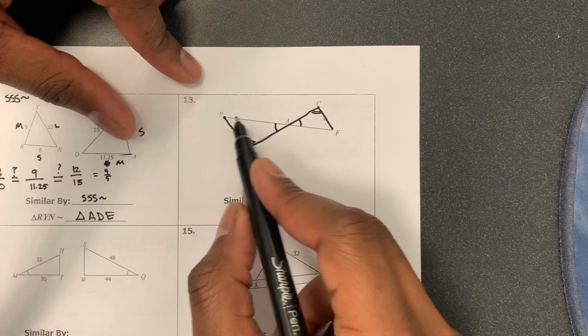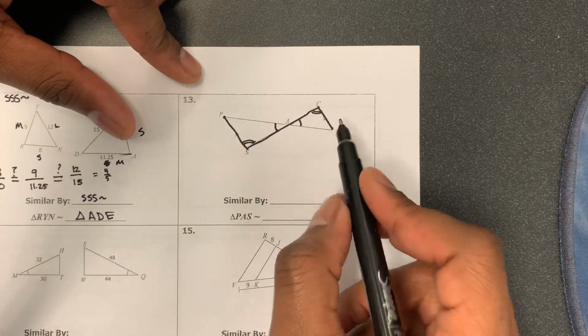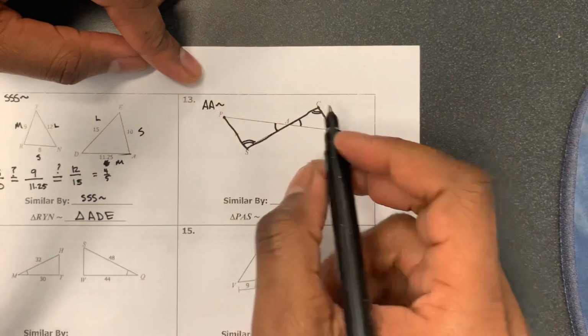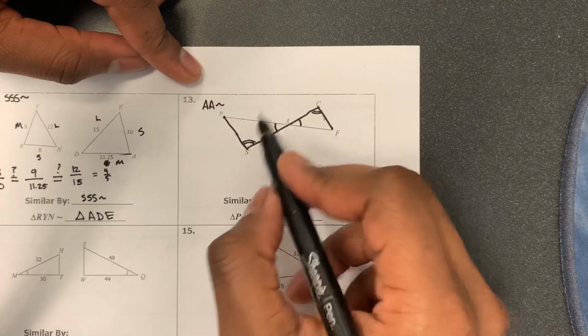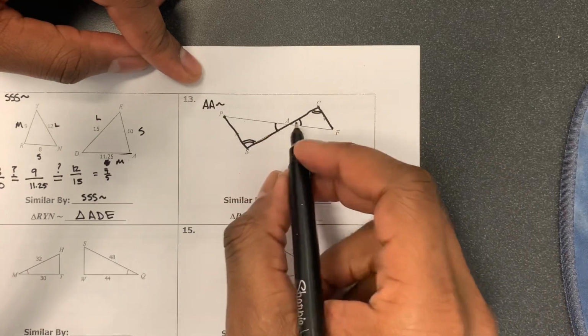We could also connect these lines using PF, and angle P would be congruent to angle F, but for angle similarity, and we know it's angle similarity because we don't have any sides labeled, we have two pairs of congruent angles.